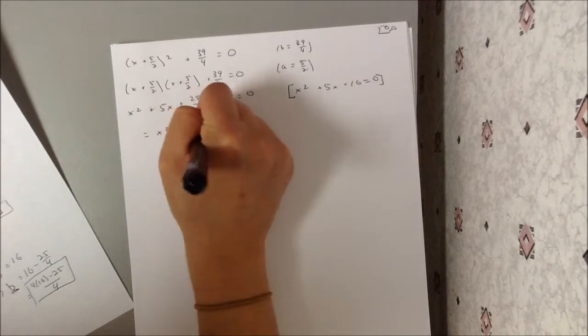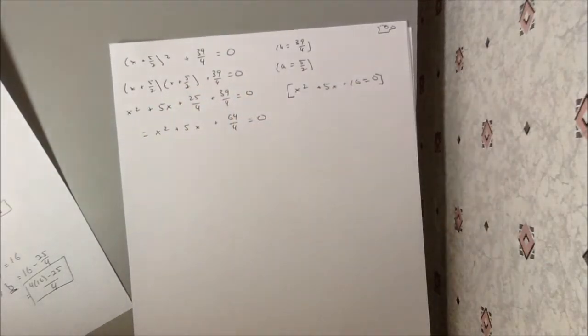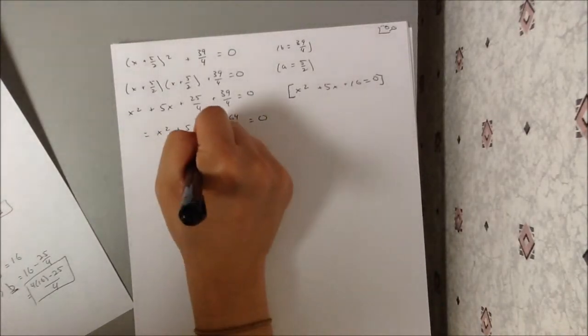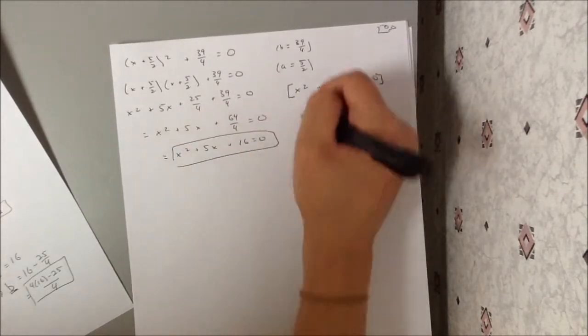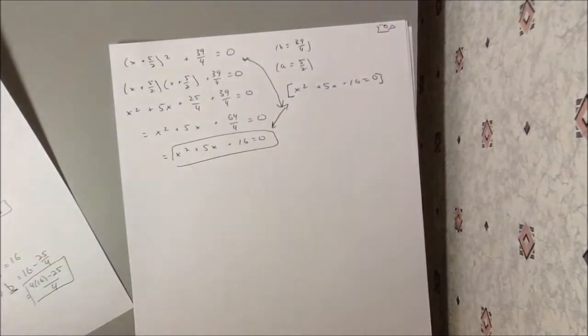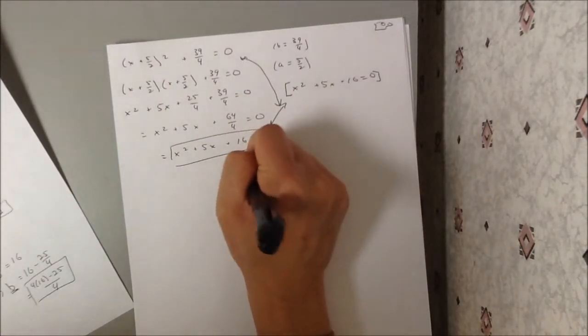x squared plus 5x plus 64 over 4 equals 0. 64 divided by 4 is 16. So this equals x squared plus 5x plus 16, which equals 0. Notice that's exactly, so these two things are equivalent. This equals this. They're the same thing. Awesome. So we can solve this for x very easily. Everybody in my class should be able to do this part.